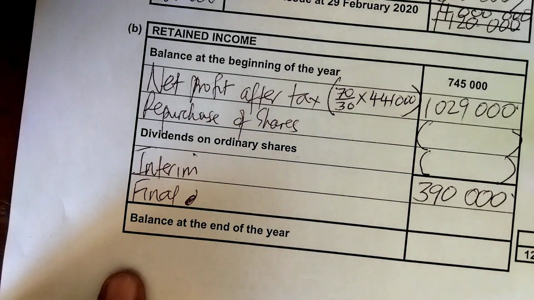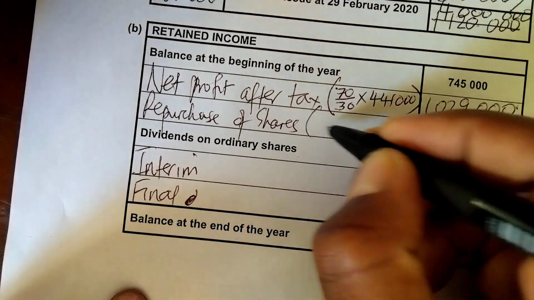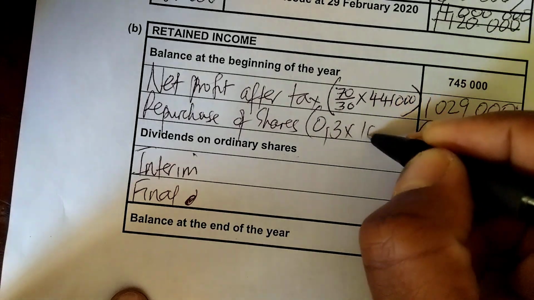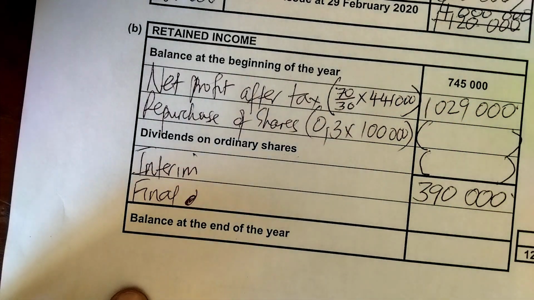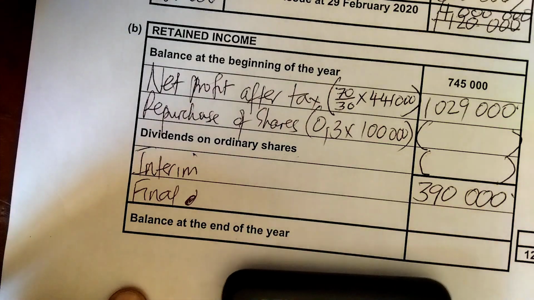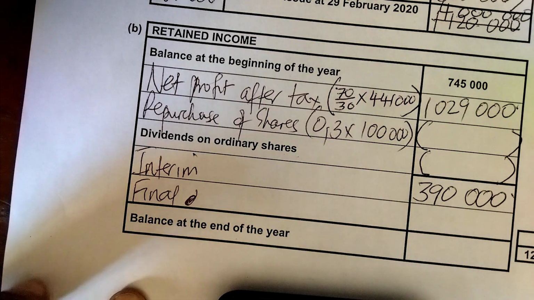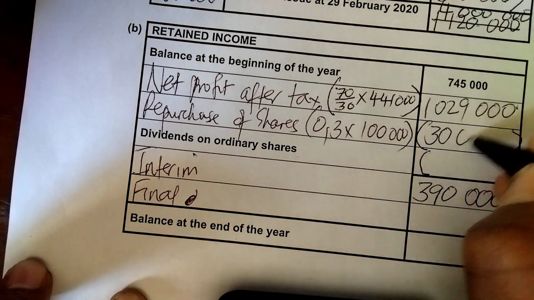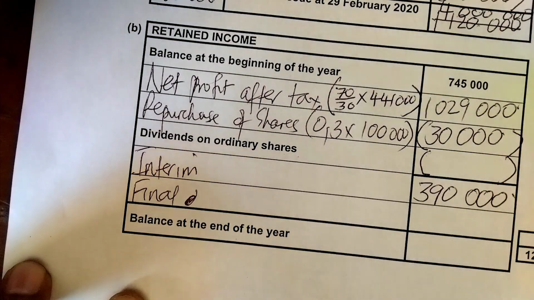So here I'm going to say 0.3 times 100,000 shares, because that is what was bought back. That will give you 30,000.